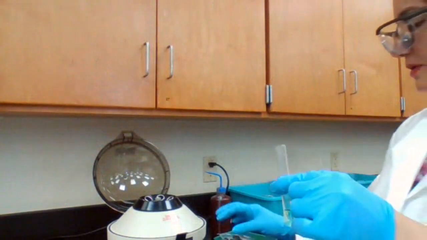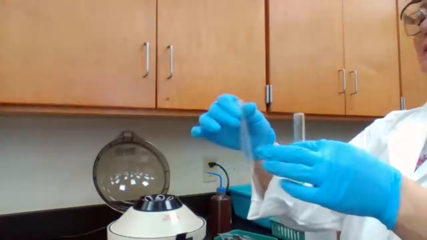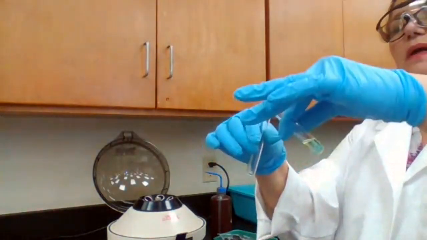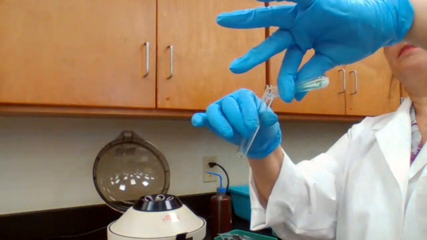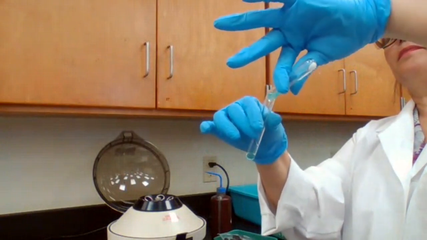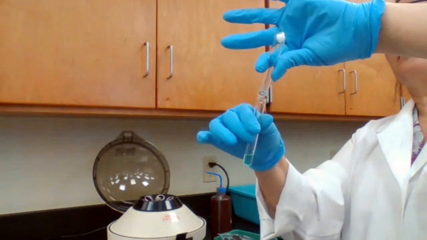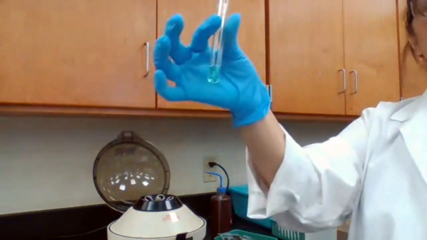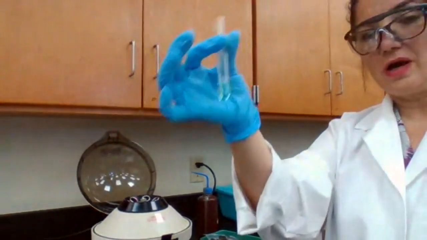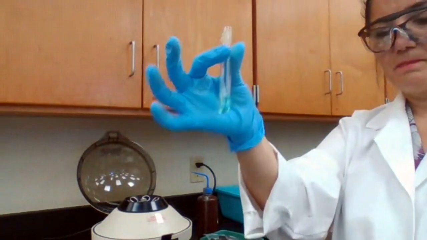What I do at this point, I'm going to take a clean test tube and separate the top layer. The top layer is going to be used later on for copper and bismuth.